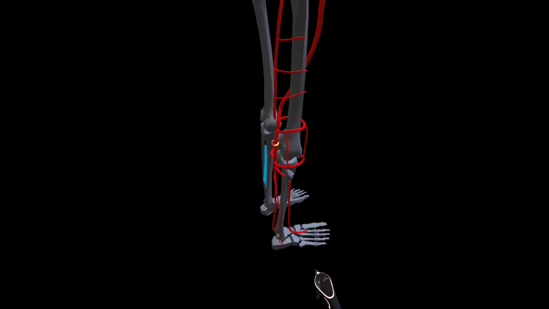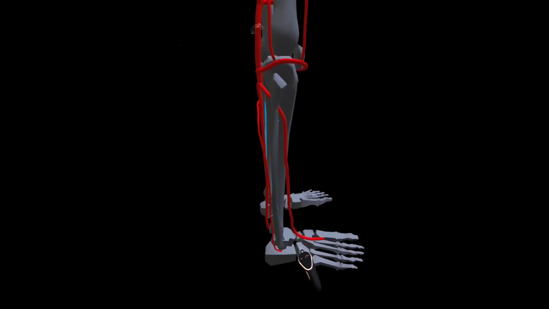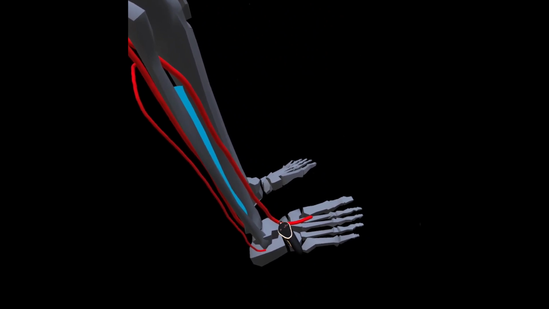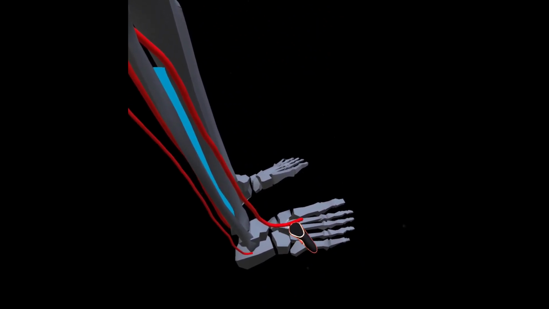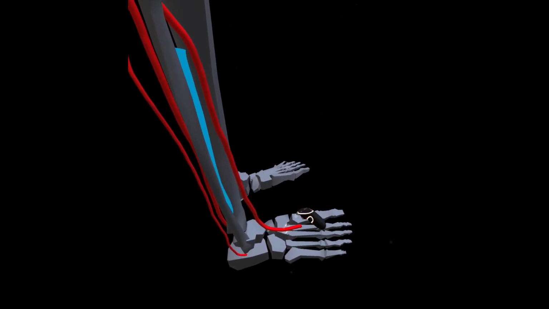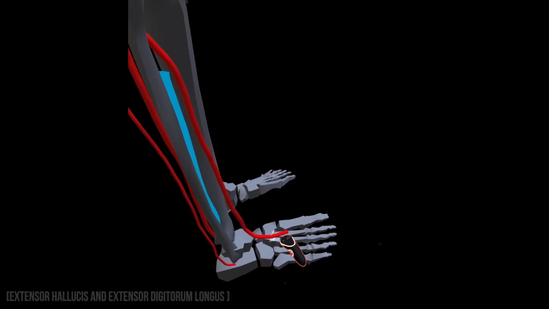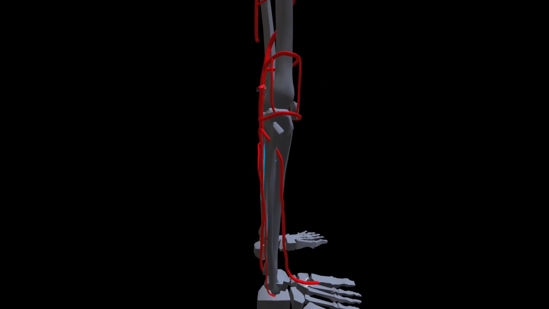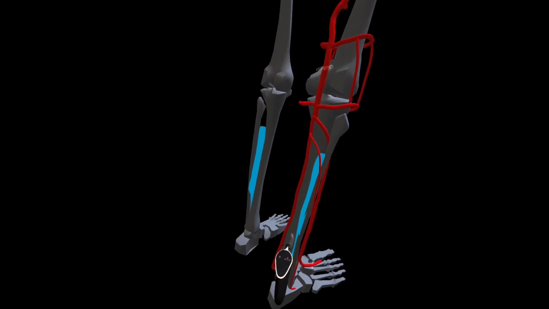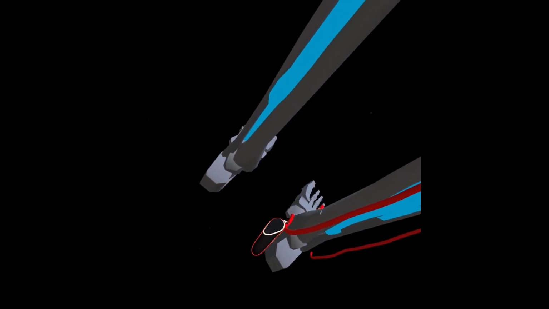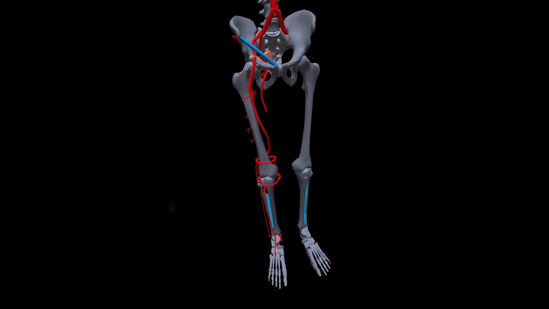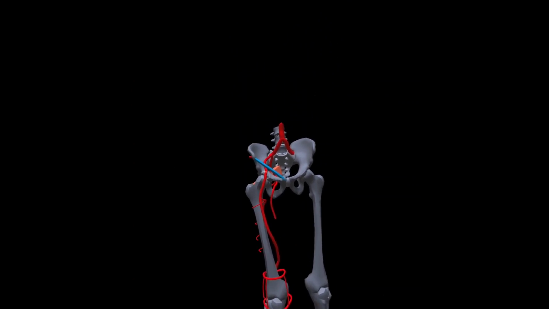Finally, we have two pulse points in the foot and ankle. Anteriorly, the dorsalis pedis pulse can be felt between the tendons that pass to the big toe and the other digits. Meanwhile, the posterior tibial pulse can be felt behind the medial malleolus. So those are the major arteries and pulse points of the lower limb.